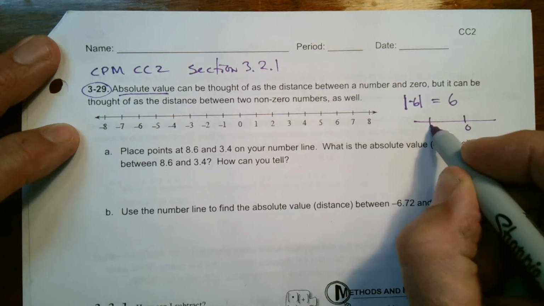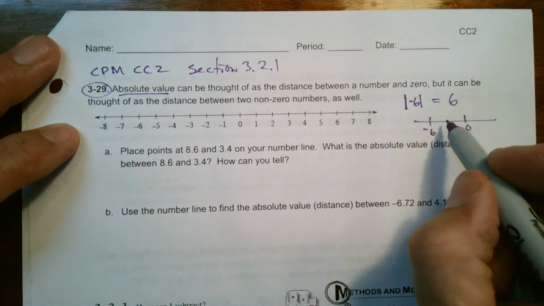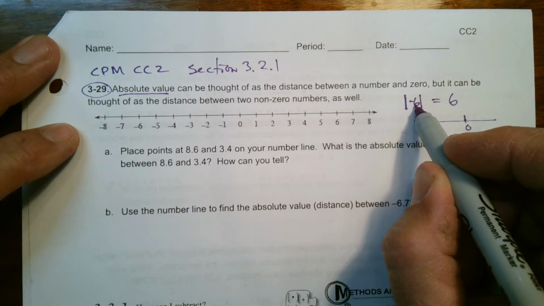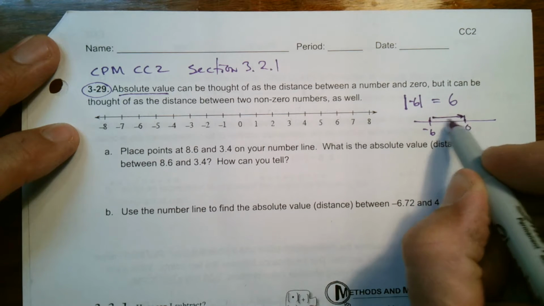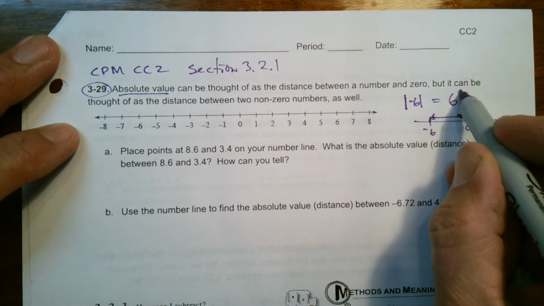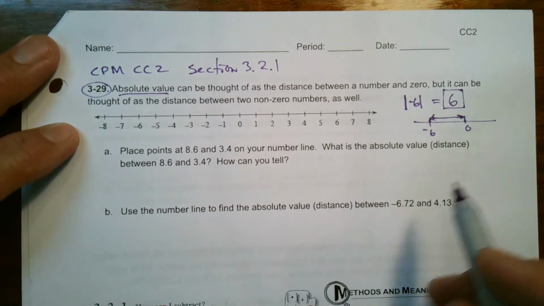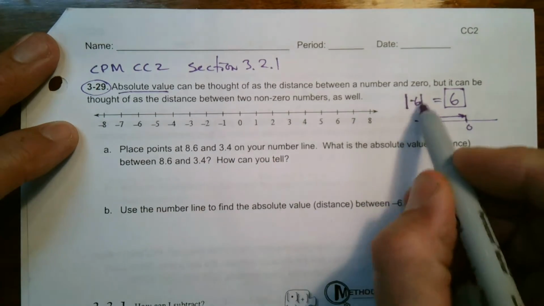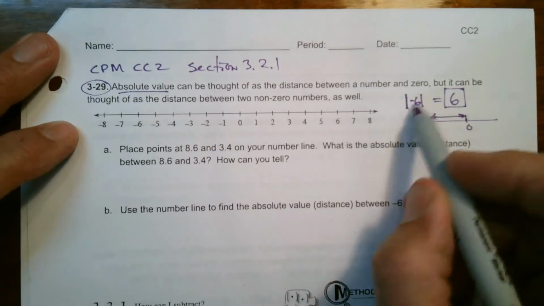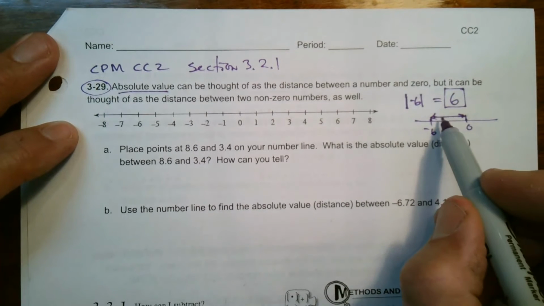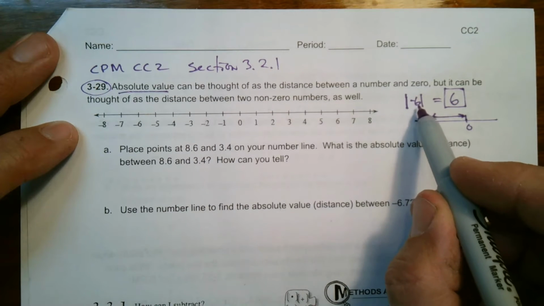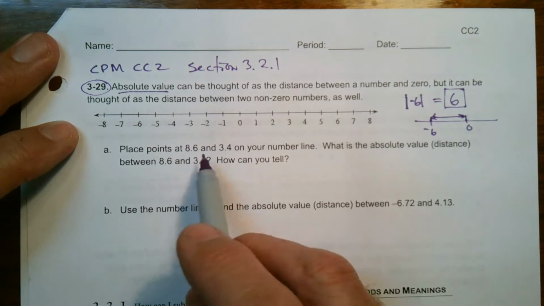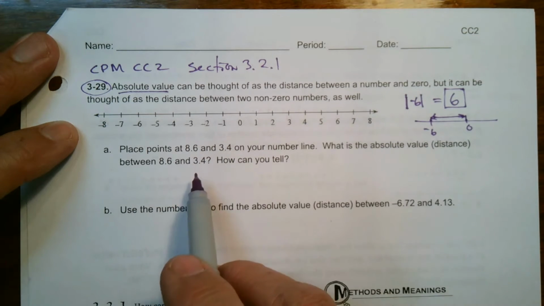On a number line, if I'm at -6, I want to know the distance from -6 to 0. That's what this is saying. What's the absolute value of -6 to 0? What is that distance from here to here? Well, distance is always measured as a positive value. So that's the definition of absolute value and what it's used for. But not only can I find the absolute value of a single number, thinking about its distance from that number to 0, I can use absolute value to find the distance between two numbers.